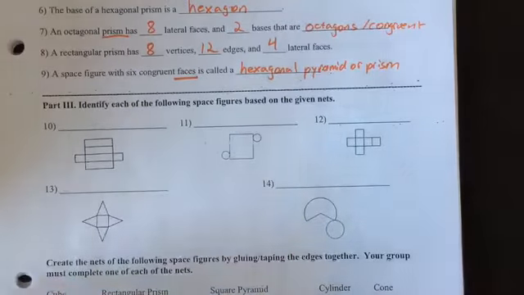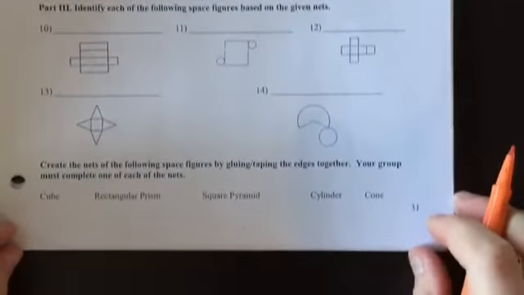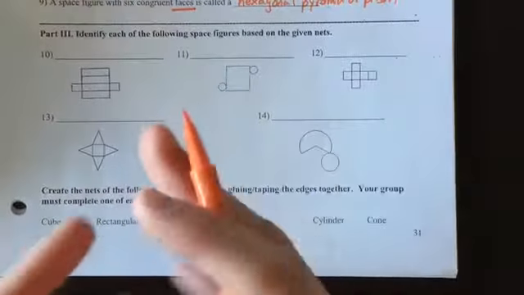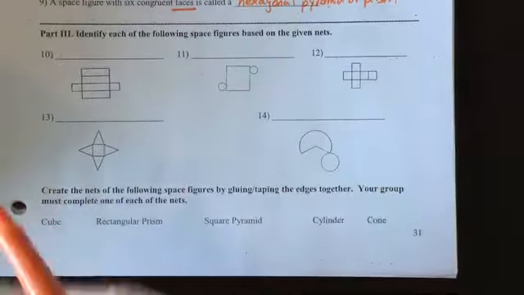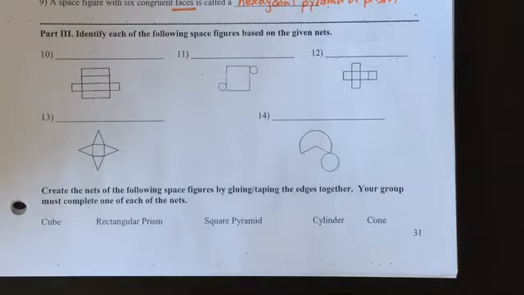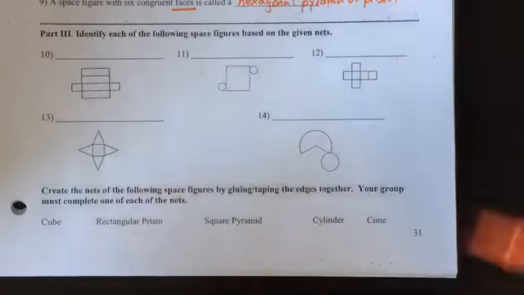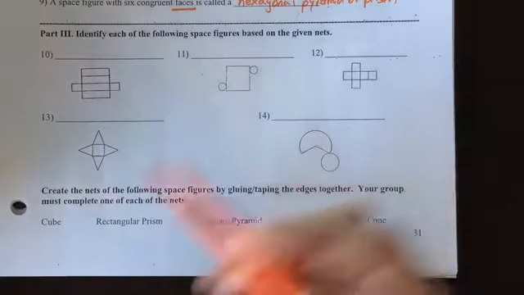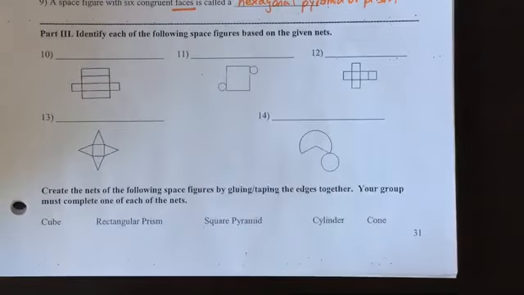Okay? All right, number 3, identify each of the following space figures based on the given nets. The net is sort of that unfolded object, as if we had done it with paper, which is an activity we would have done down below in class, but not so much today. But take a second, finish part 3, write in your answers, and there we go.